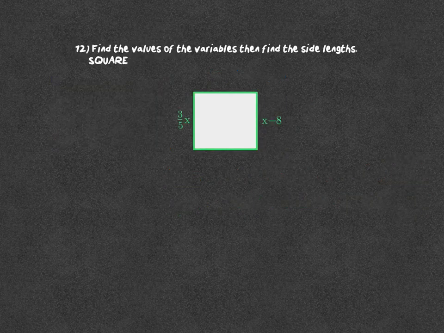For this next example, we are going to find the values of the variable and then find the length of the sides. So if this is a square, then we know all of the sides are congruent and all of the angles are right angles. So we can just set the opposite sides equal to each other. So 3/5x equals x minus 8. So if I'm solving this problem, I need to put my x's together.